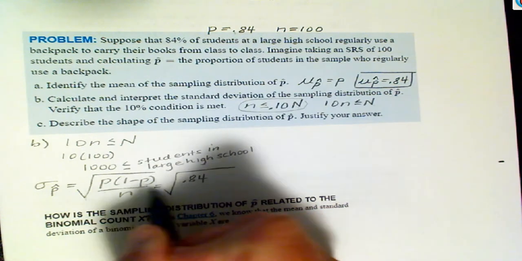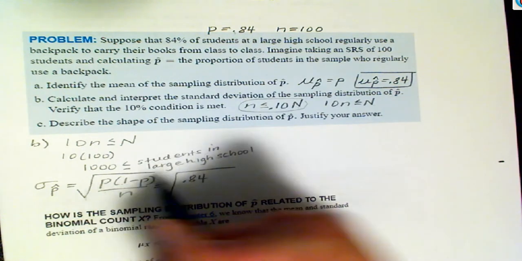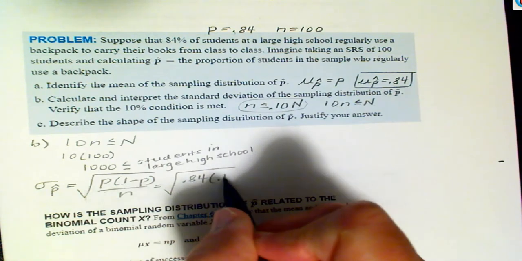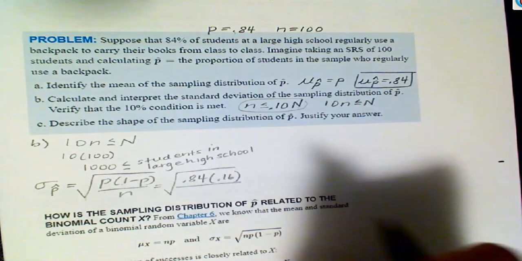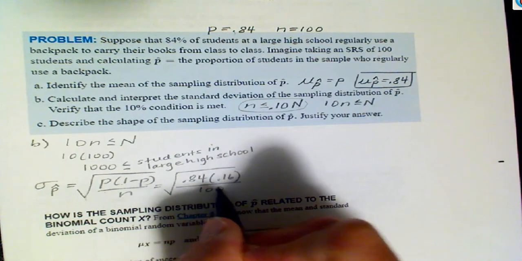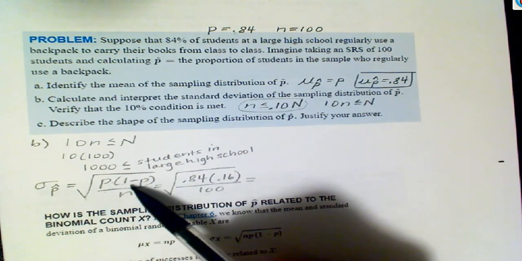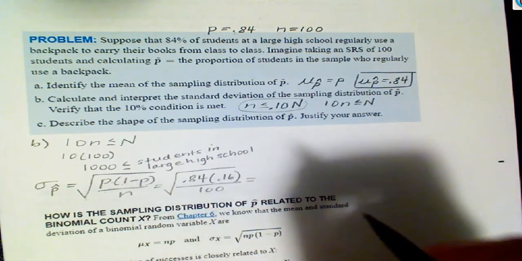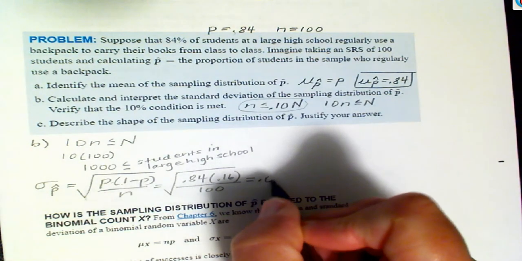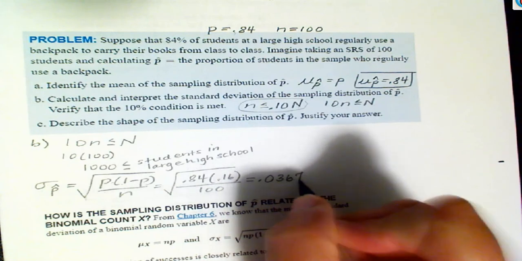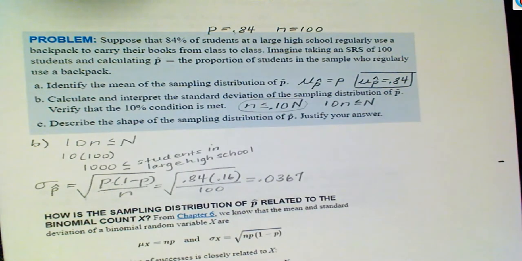I usually do the math in my head: 1 minus 0.84 is 0.16. Then we divide by 100. So you take the square root of p times 1 minus p divided by n, and when you use your calculator, you will get 0.0367. That is our standard deviation for our sampling distribution of a proportion here.